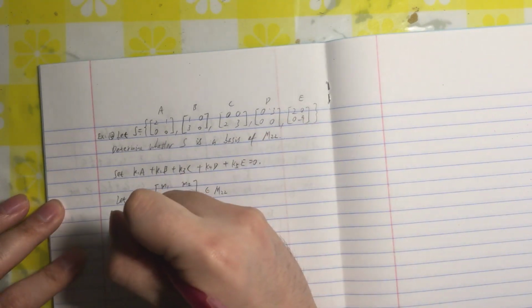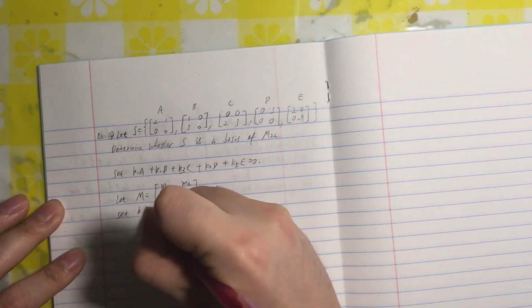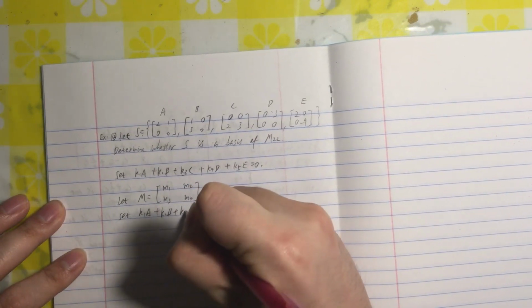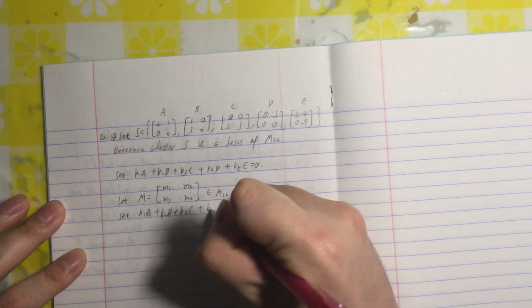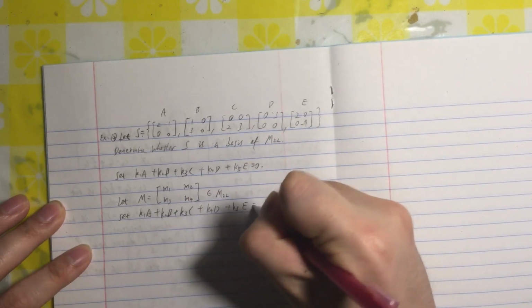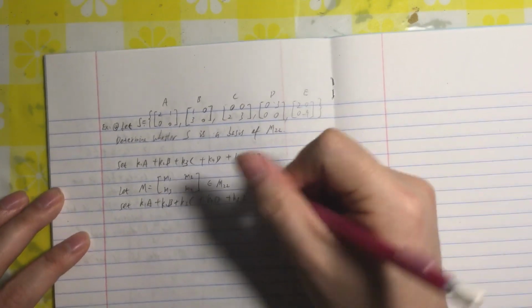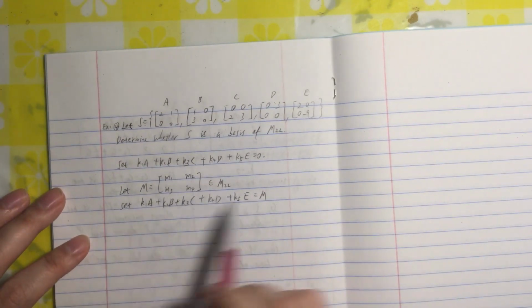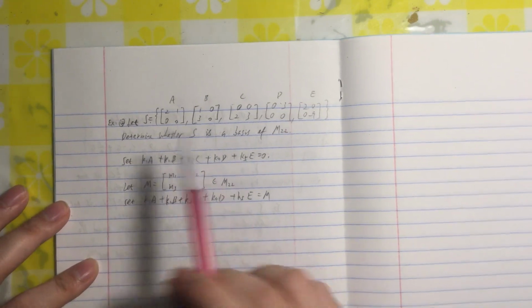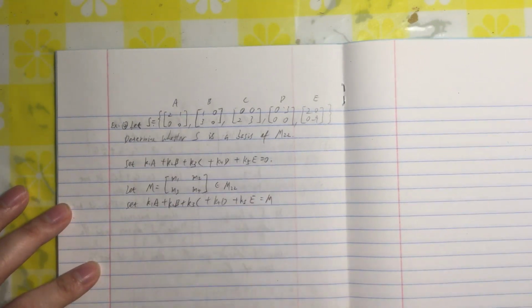Then we set K1A plus K2B plus K3C plus K4D plus K5E equal to M. If this vector equation is consistent for all M, then we say S spans M22. Otherwise, S doesn't span M22.